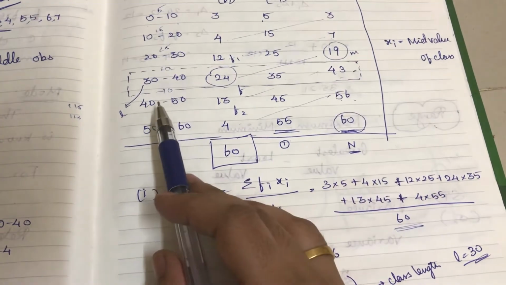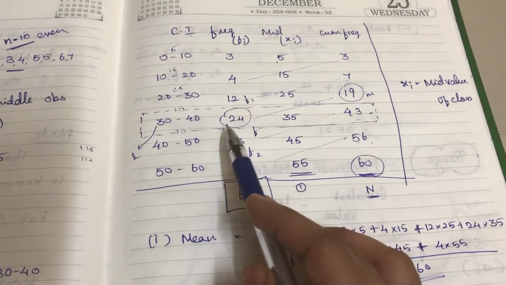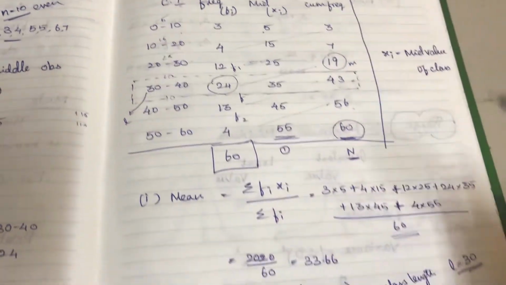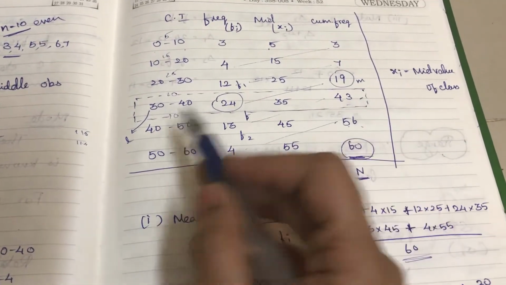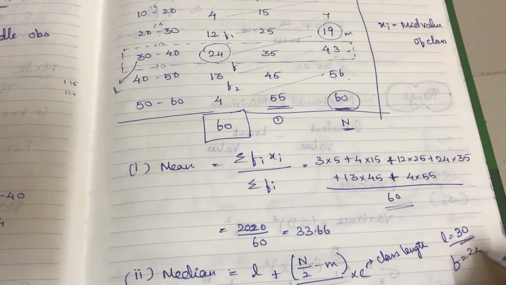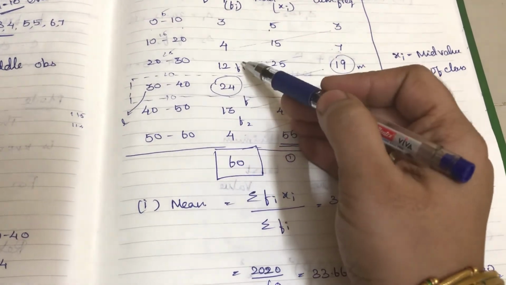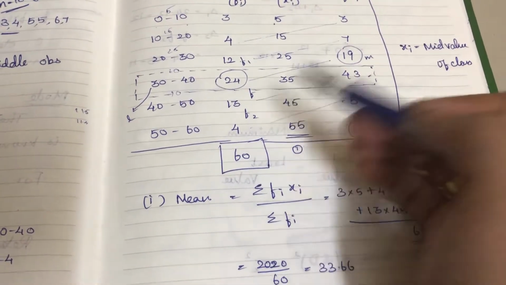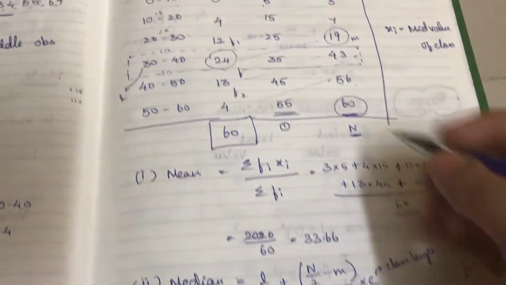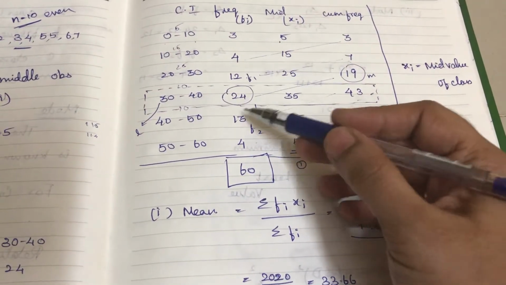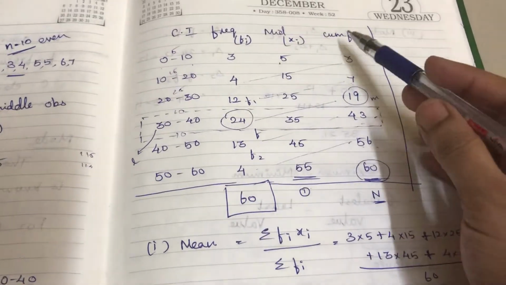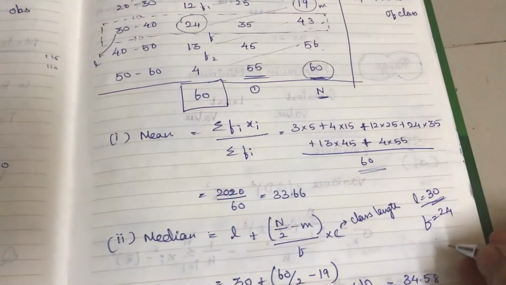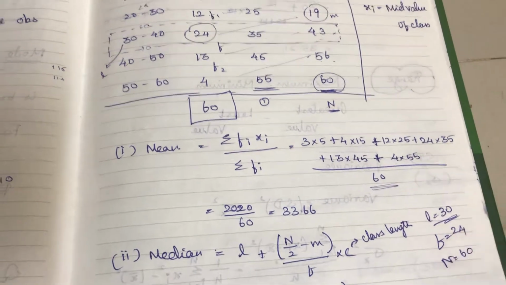And then this one is f. So f is the frequency in the middle term, which is 24. And above, which is f1, and below, which is f2. So the above number is f1, below is f2. And we know that N, which is the cumulative frequency, is equal to 60.